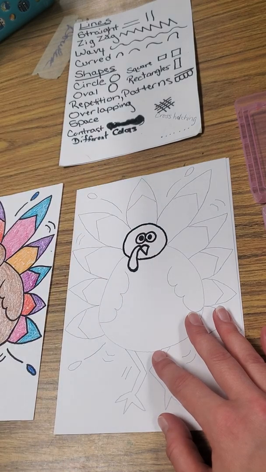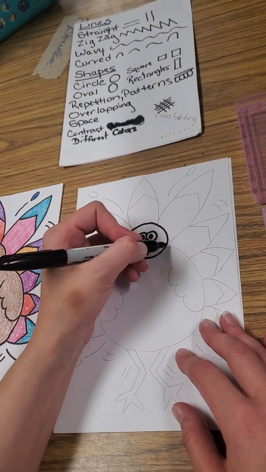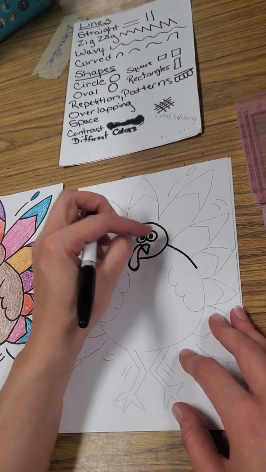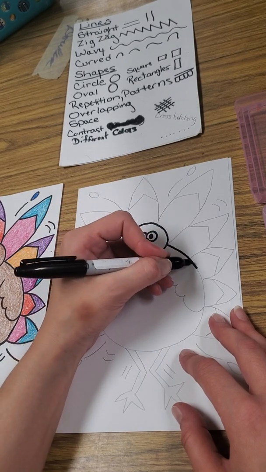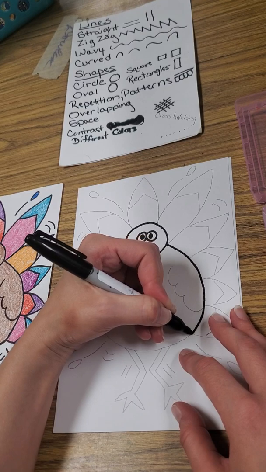And stop right there at the snood. Now, for his body, we're just going to bring a circular type shape out from the bottom side of his head and bring it down and around.